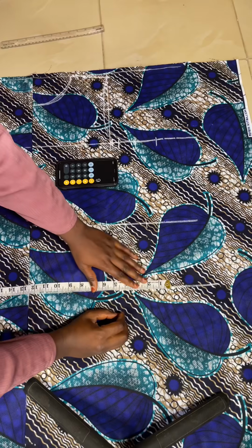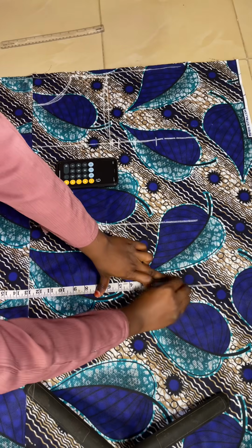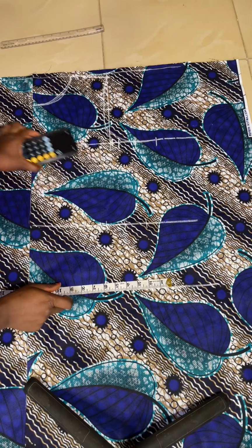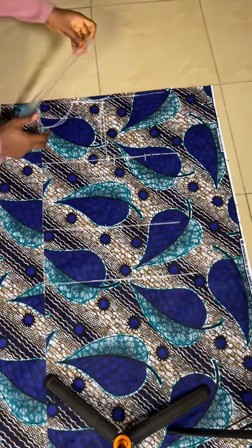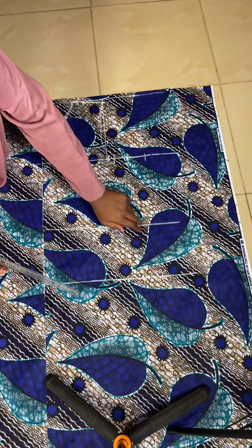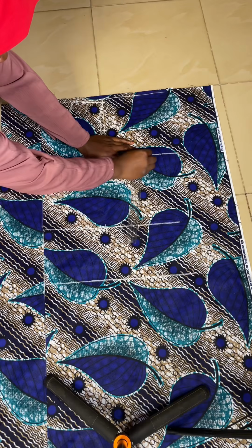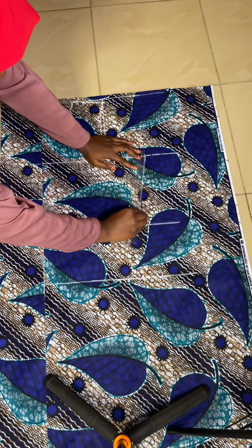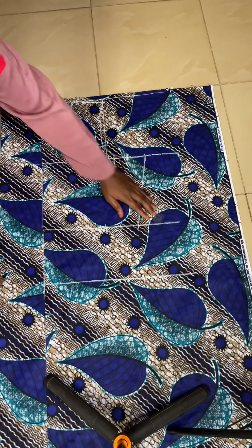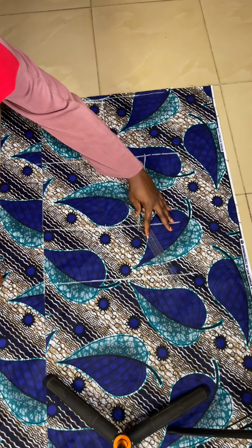For the hip, I added 2.5. Then I added plenty on the hip, because you want that hip to form that shape. So I went ahead and just joined the 3 points together with my ruler. When I'm done joining it, make sure that the angle formed at the waistline is not pointed. Please make it curvy, not sharp.